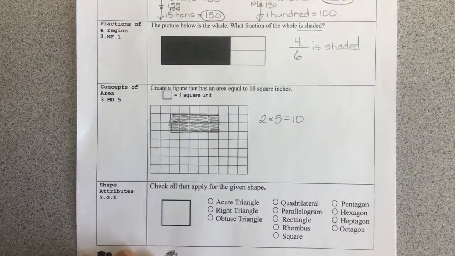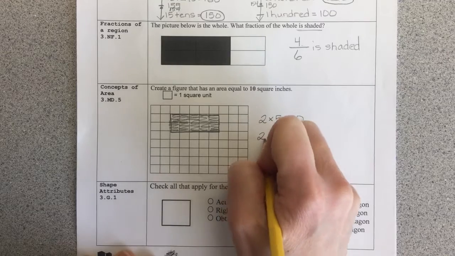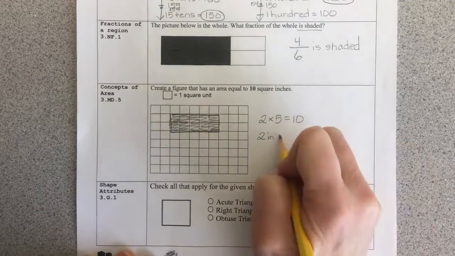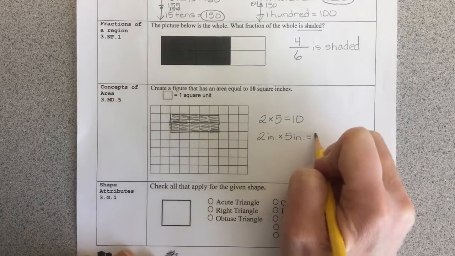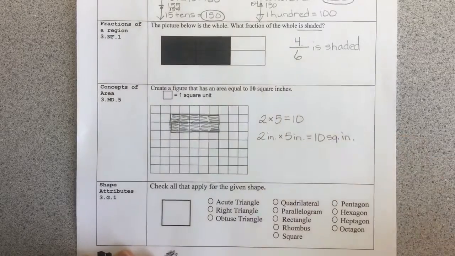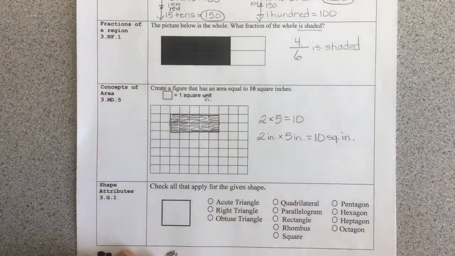In terms of area here, we could say 2 inches or units by 5 inches or units here is equal to 10 square inches or units. In this case, we want to make all these inches. All right.